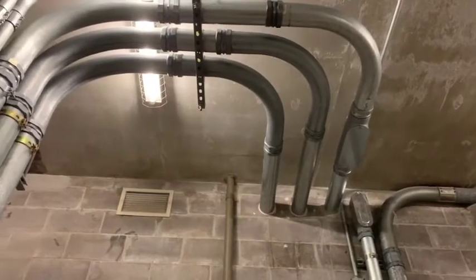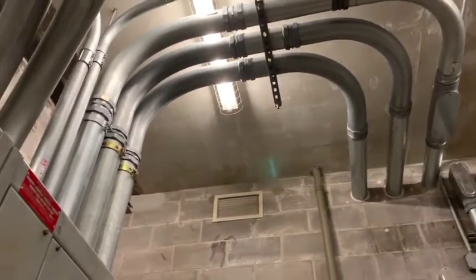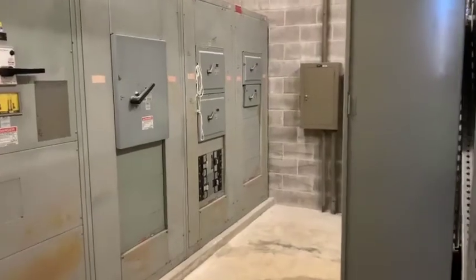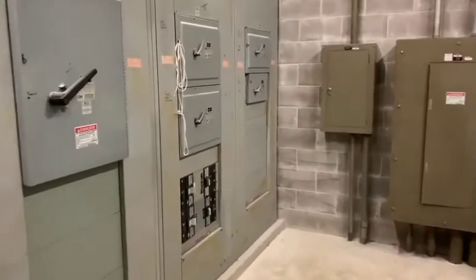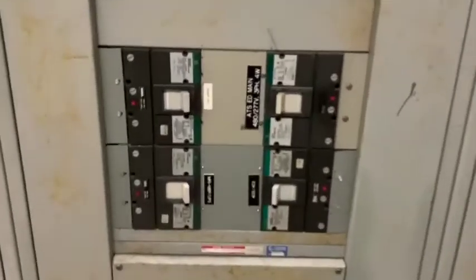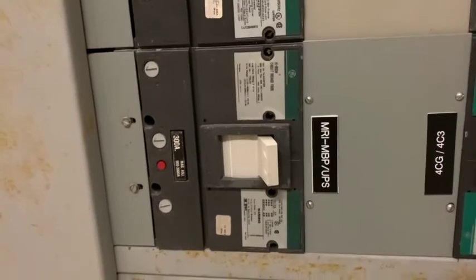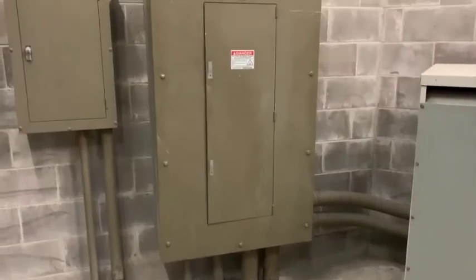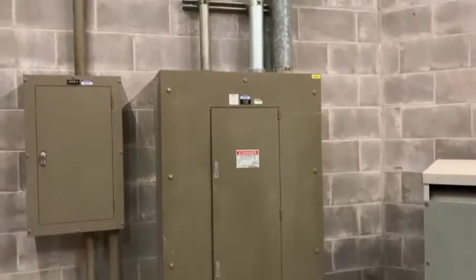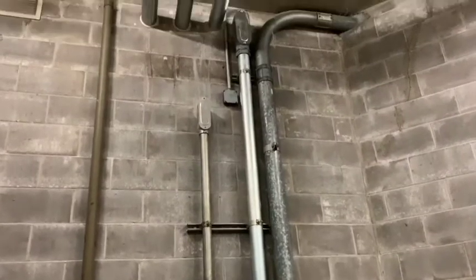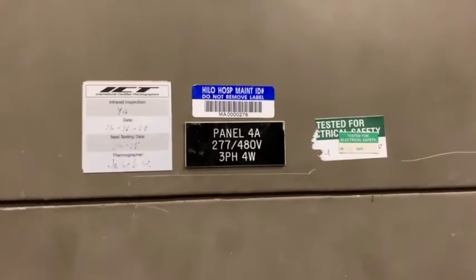Now it's time to move on and talk about power. The MRI has power running from the room all the way down to the switchgear, which, with a 300 amp breaker, is located here. From the switchgear, it goes to panel 4A. This panel is located on the wall as shown here in the video. Panel 4A feeds the chillers and the AHUs.